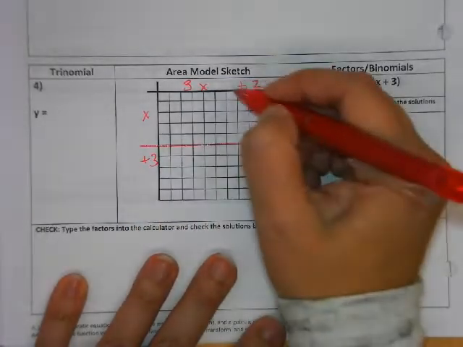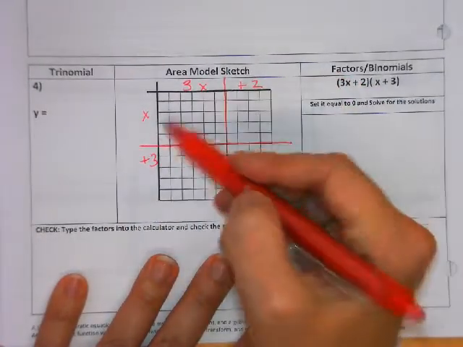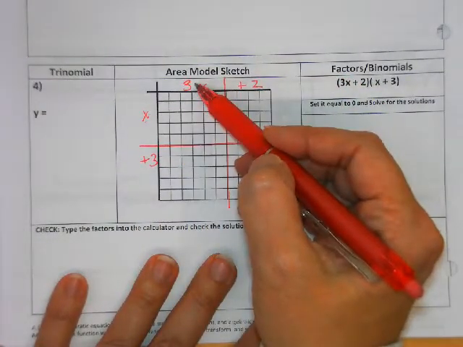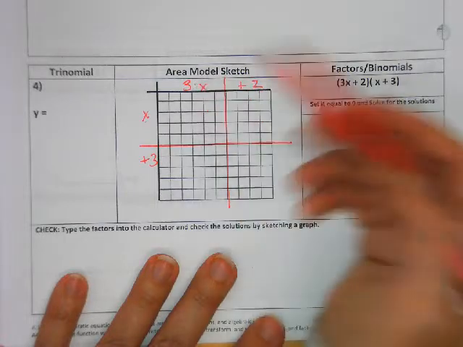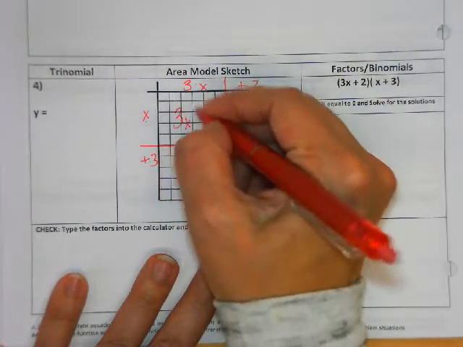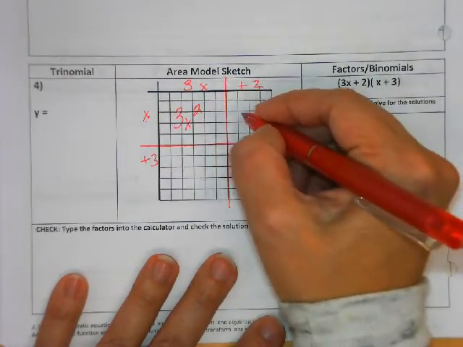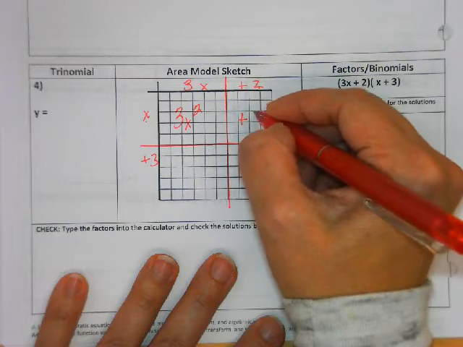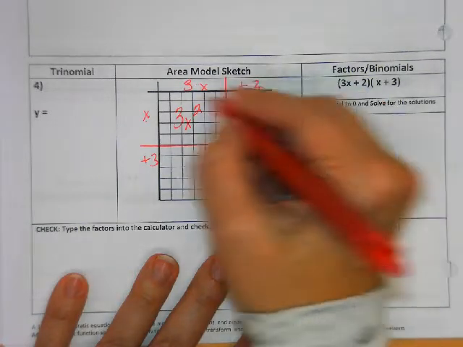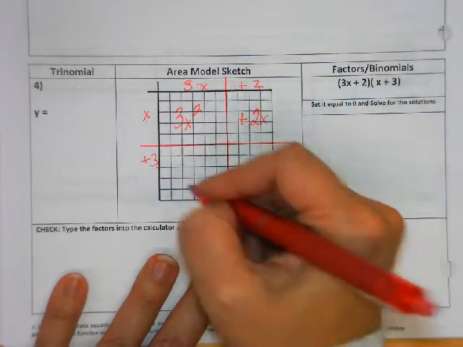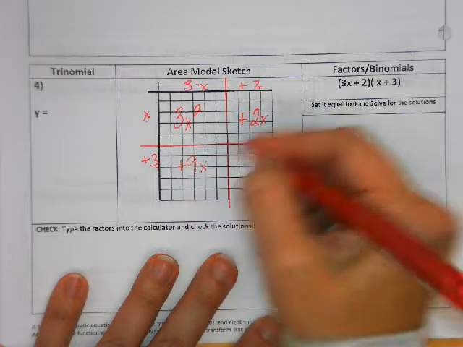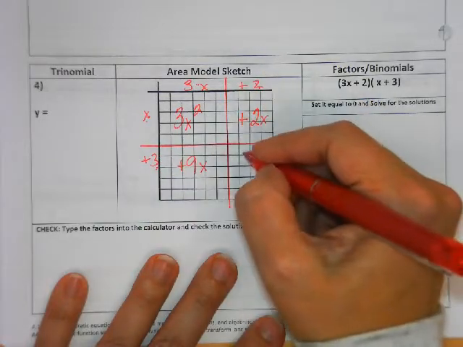If you don't want to build it, that's okay. We'll go back and build it in a minute. But look what happens. What's 3x times x? 3x squared. What is x times 2? 2x. What is 3x times 3? 9x. What is 2 times 3?